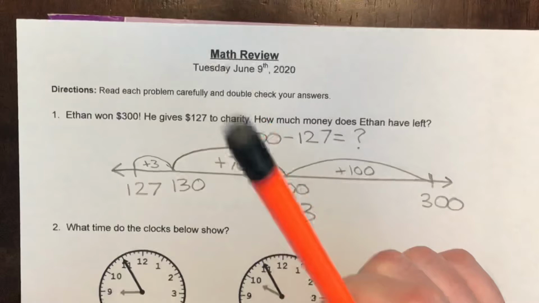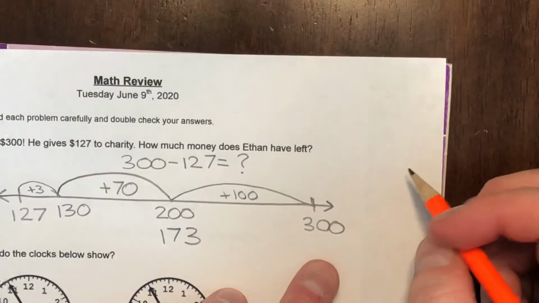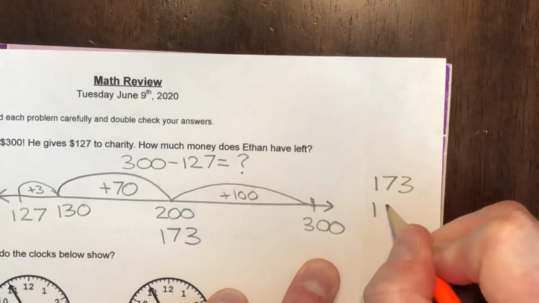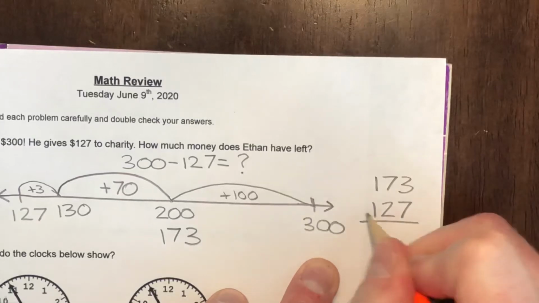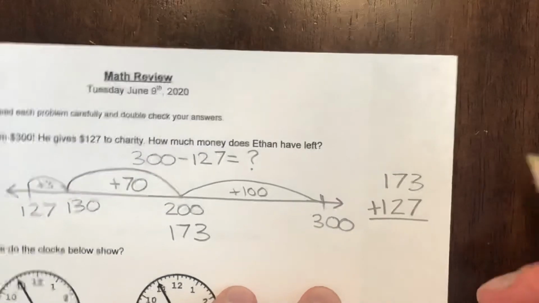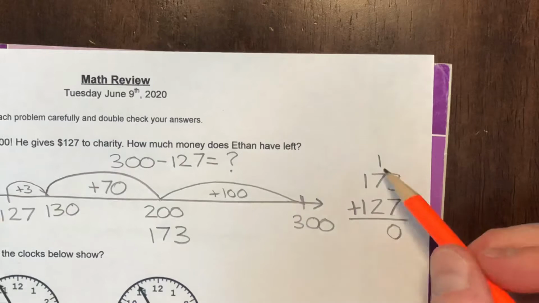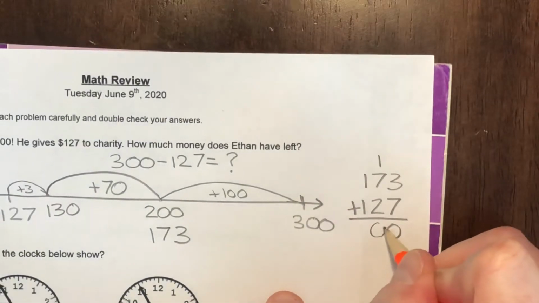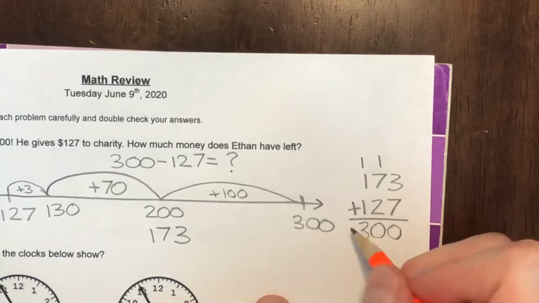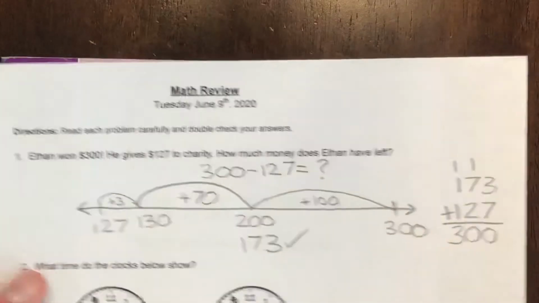But you know what? I'm the kind of mathematician that wants to make extra sure that I've got the right answer. So I'm going to use this space over here, and I'm actually going to check my work. I'm going to take the number that we got, 173, and I'm going to add it to the other part, and we should get 300. If we get 300, then good news, we've got the right answer. Here we go. 3 plus 7 is 10. 0 in the ones place, regroup a 10 to the tens place. 1 plus 2 is 3, plus 7 is 10 again, regroup this time to the hundreds place. 1 plus 1 plus 1 is 3, and the answer 300. So that means we've double checked our answer, and it's looking good.